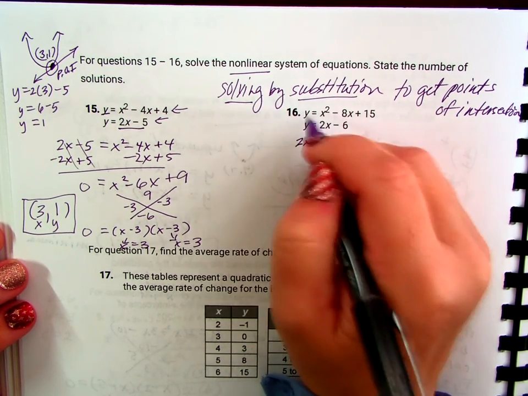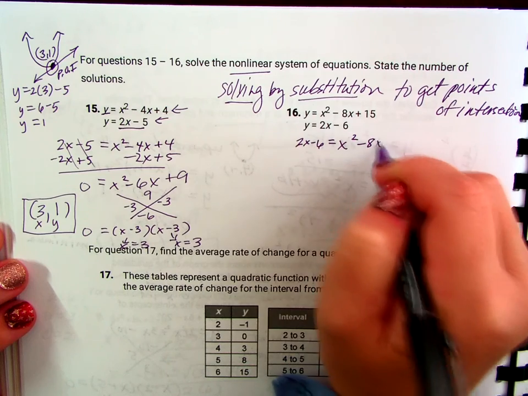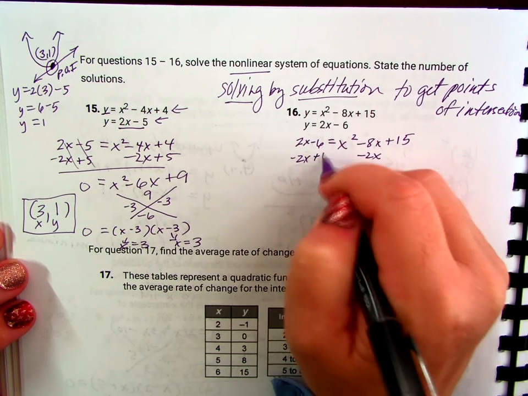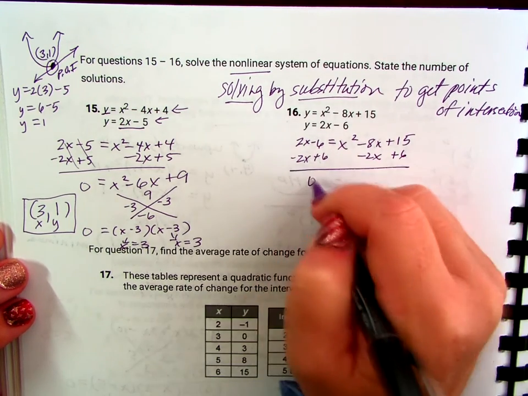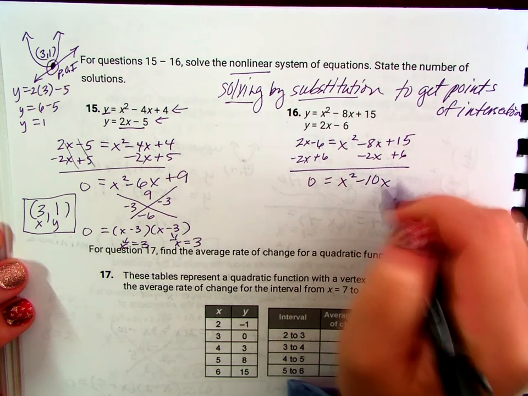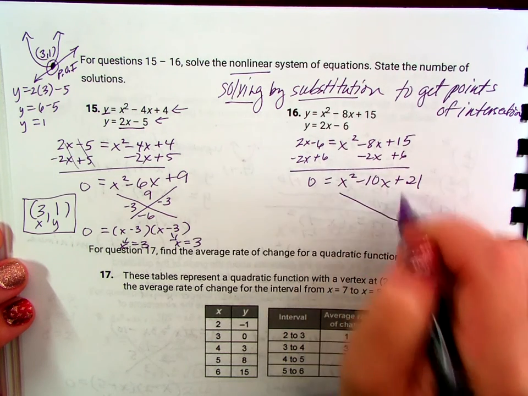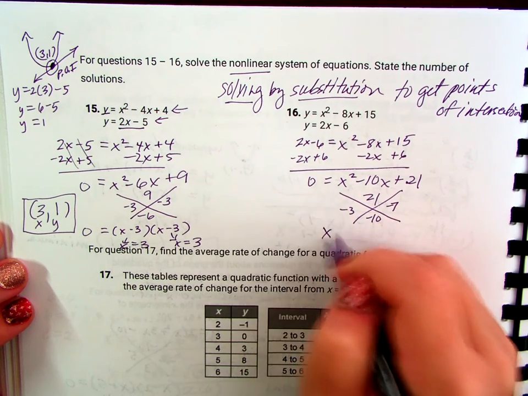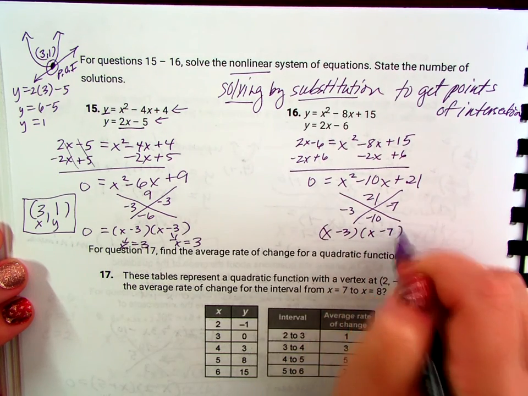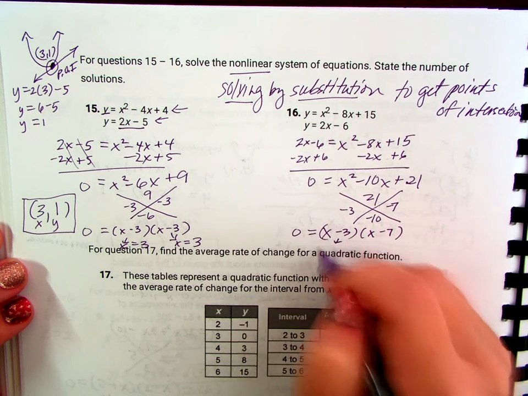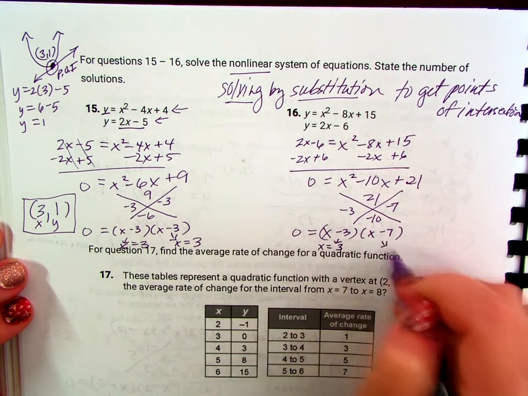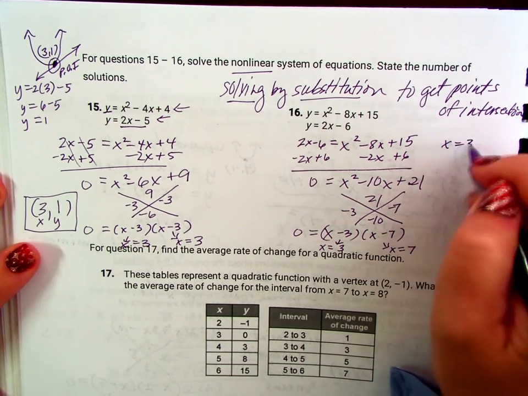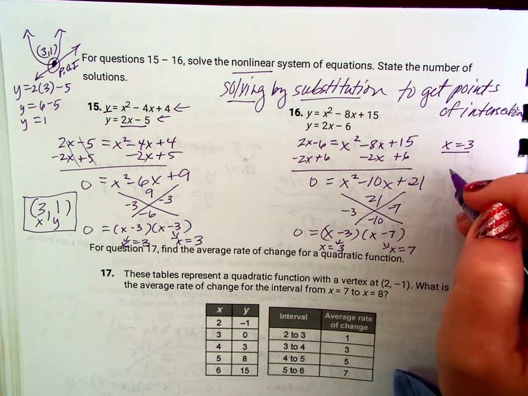Also substituting in for y, or setting these two equations equal to each other, moving over the x's, moving over the constant so that it's equal to 0. Now we can factor. 3 times 7, both negative. So if x minus 3 and x minus 7 are my factors, my solution is a positive 3 and a positive 7. But x equals 3, I need to plug in and get a y value.